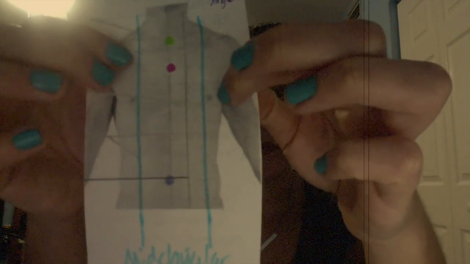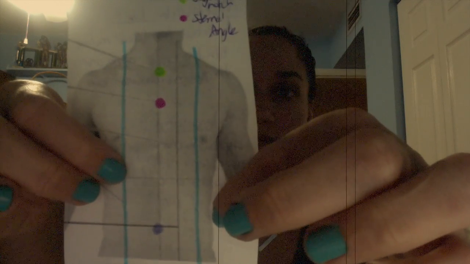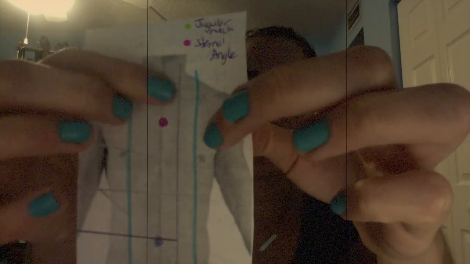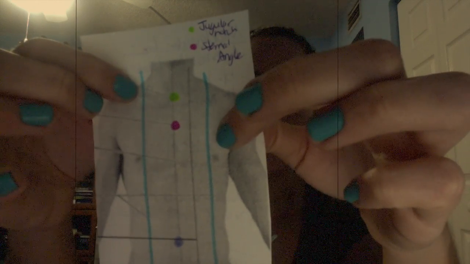And then these blue lines right here and right here. Okay, so those are the midclavicular lines. And these are vertical lines which are located midway between the jugular notch and the acromioclavicular joint.